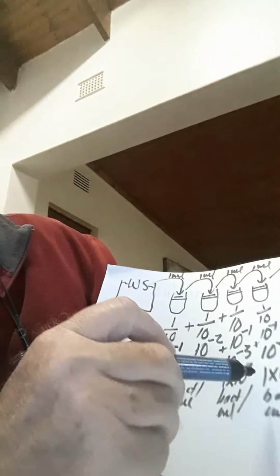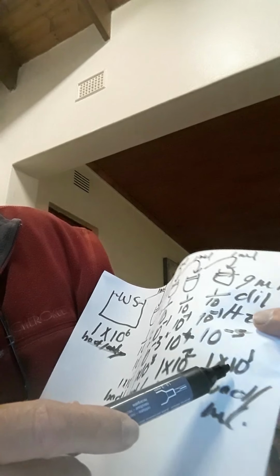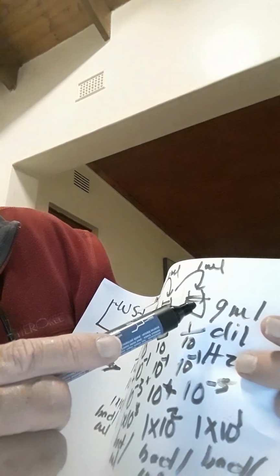So 1 times 10 to the minus 6 bacteria per mole. Check here. If I say to you, class, there are 10 bacteria in a 10 minus 5 dilution, then in my original sample I've got 10 times 10 to the power 5 bacteria per mole.